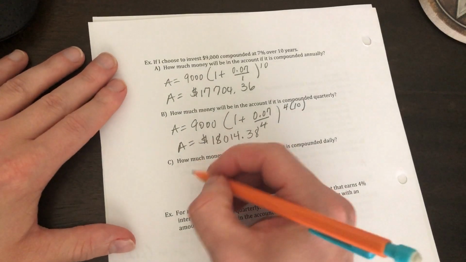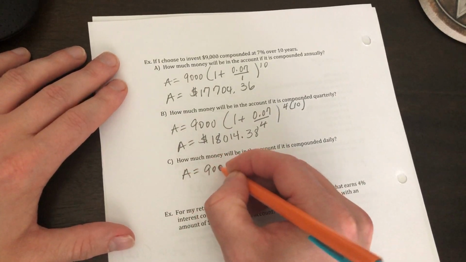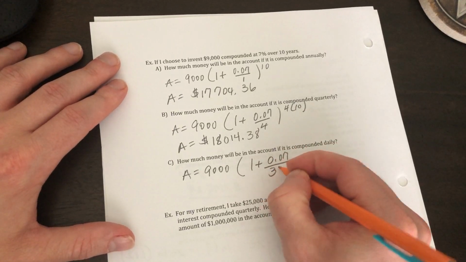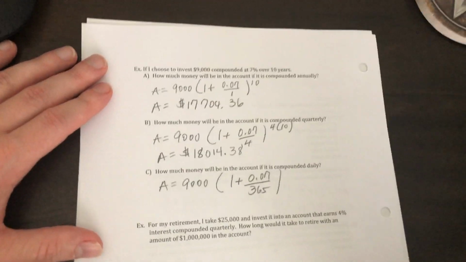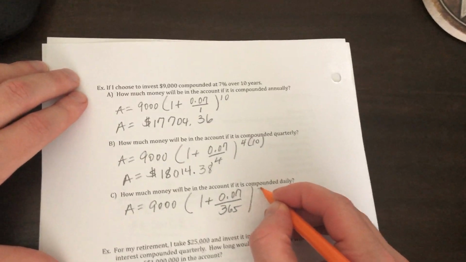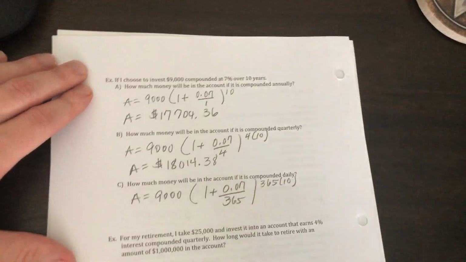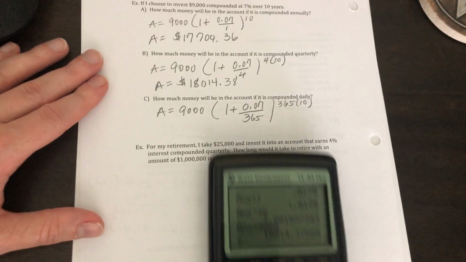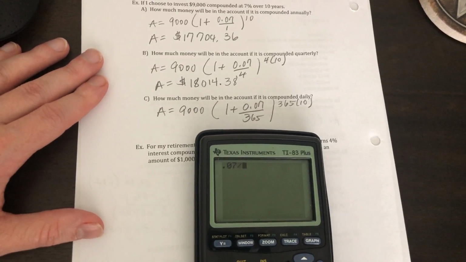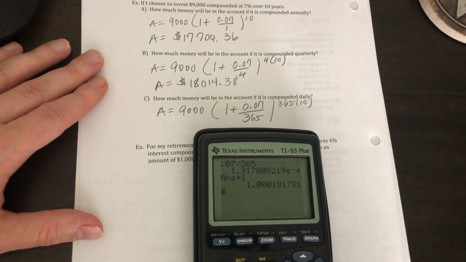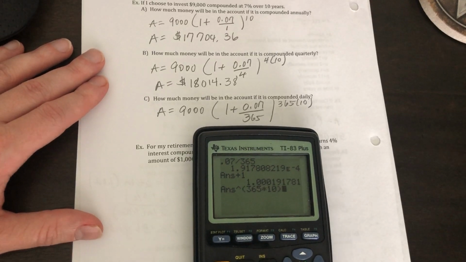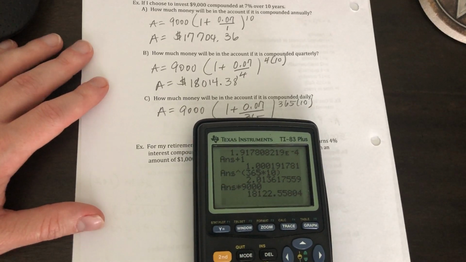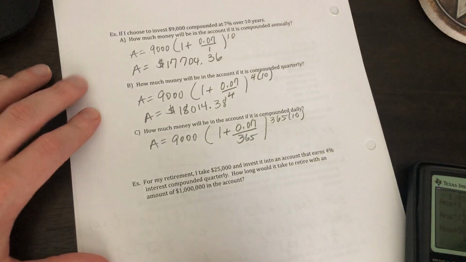Now, if it's compounded daily, we're going to assume that there's 365 days in a year. So we did 365 times 10. Okay, so we're going to do 0.07 divided by 365 plus 1 to the 365 times 10 power. Okay, and then times 9,000. So you get 18,122.56.